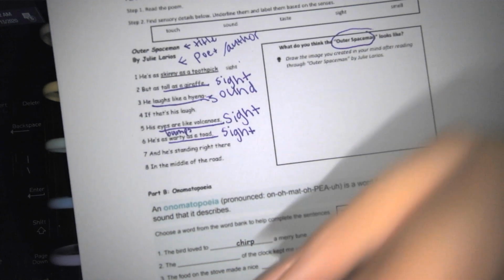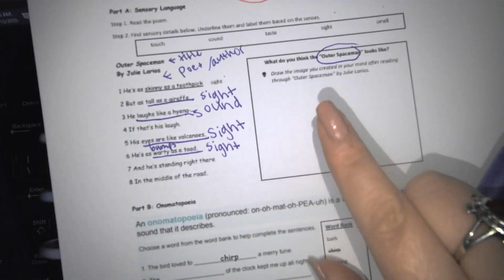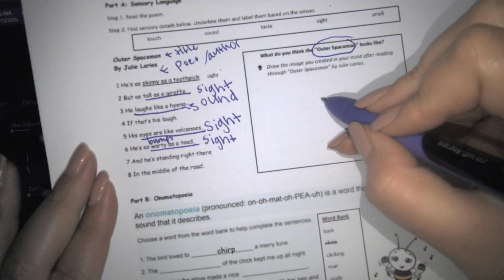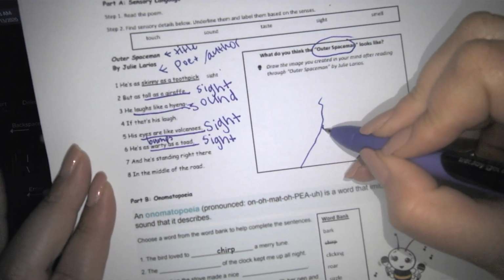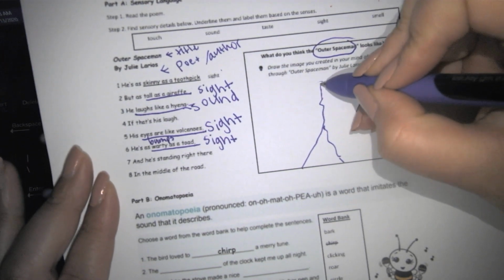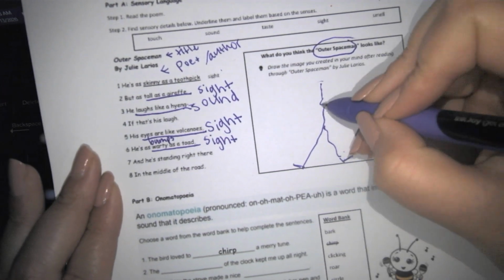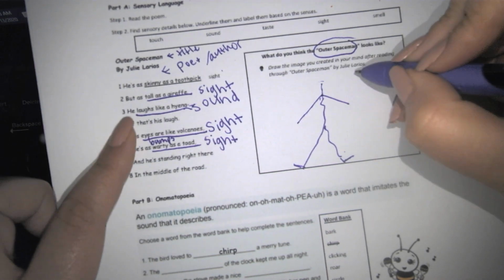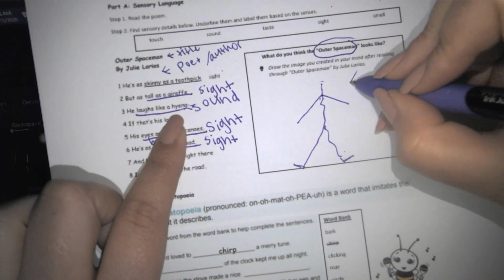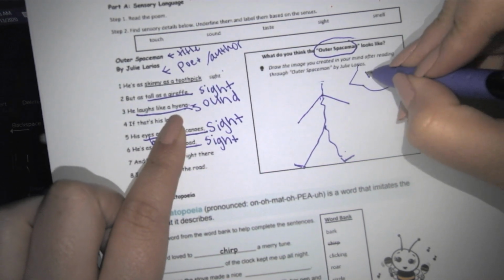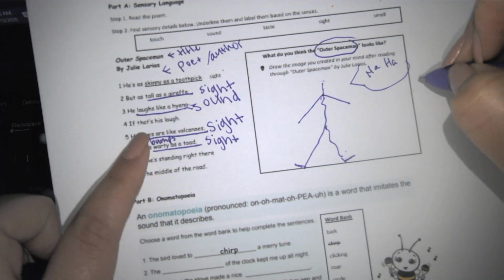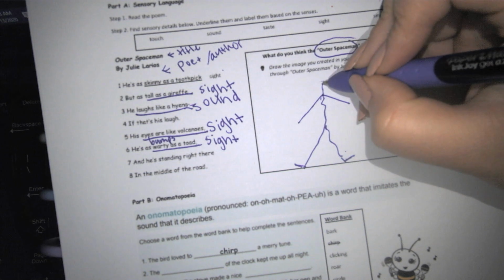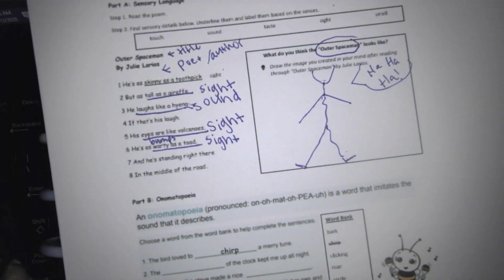Okay, so there's no right or wrong answers to this side. We're just using our text evidence. He's as skinny as a toothpick, so if you think he's skinny and tall as a giraffe. He laughs like a hyena, if that's even his laugh. His eyes are like volcanoes, so maybe they're red and glowing.